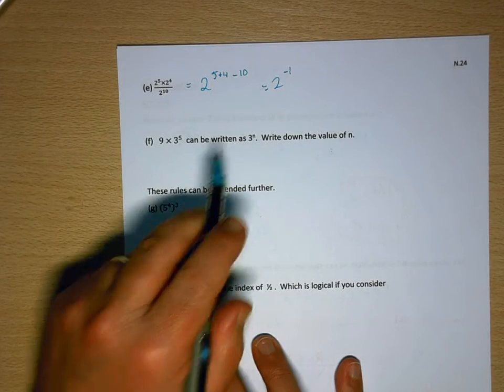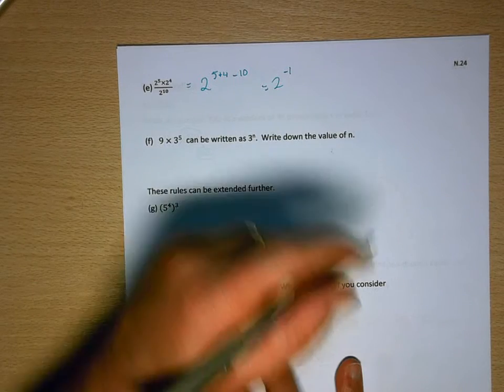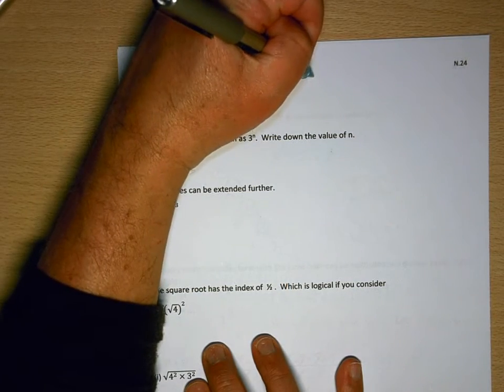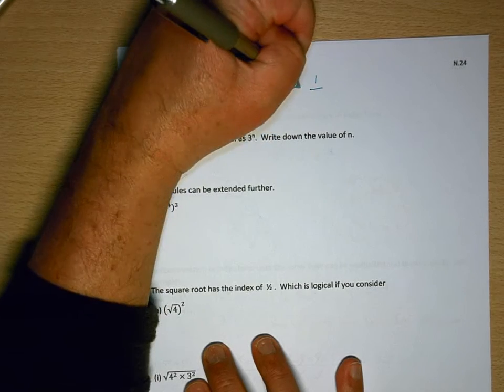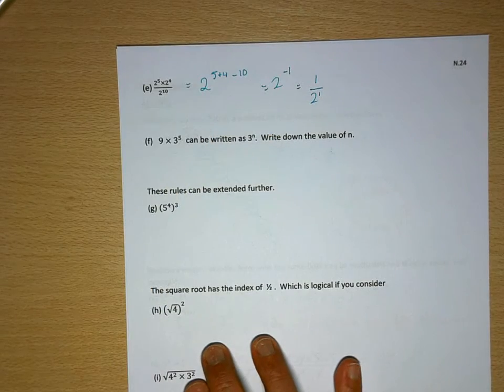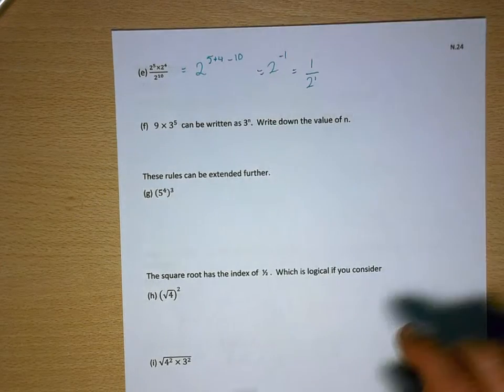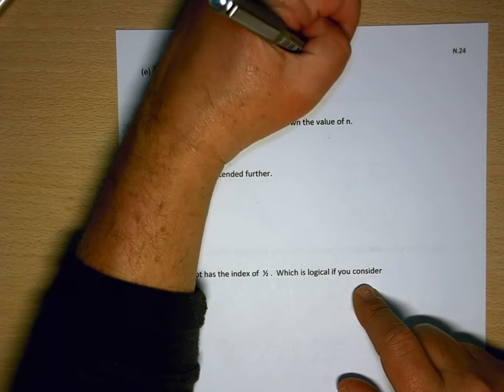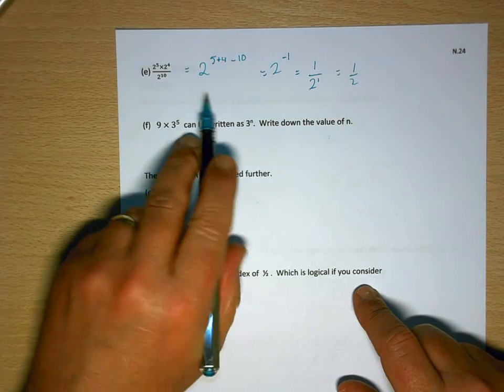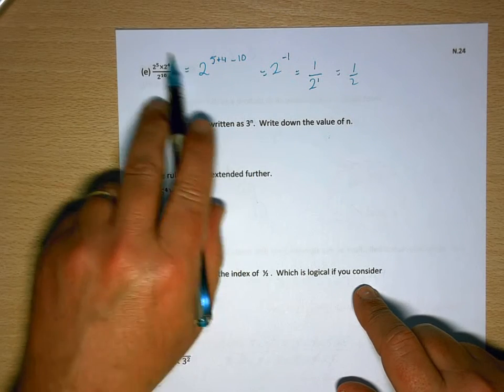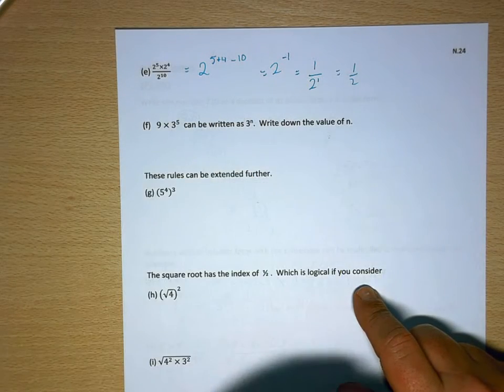So you could either write it as 2 to the power of minus 1, or I know that that's the same as 1 over 2 to the power of 1, and if we go back to what I wrote there, whether you choose to write the power of 1 in or not is up to you. So that's a half. So that simplifies to 1 over 2, or a half.